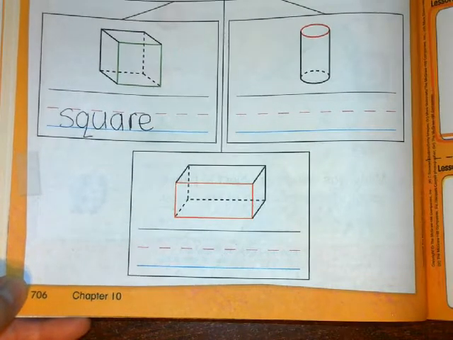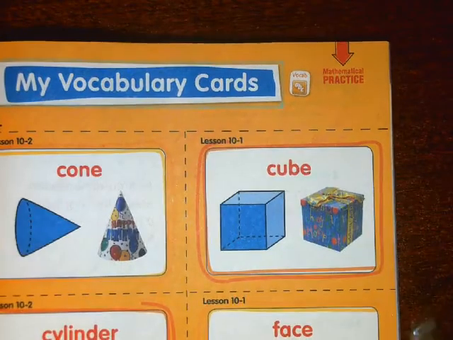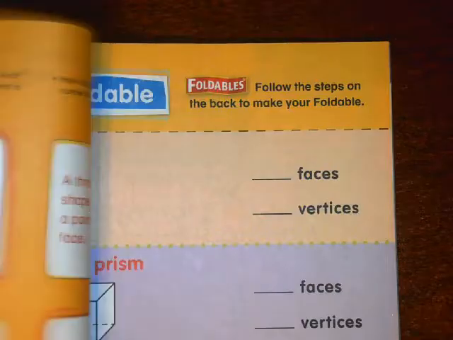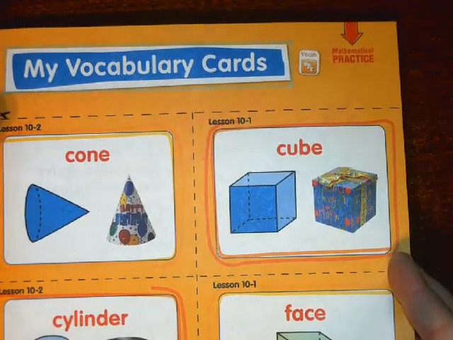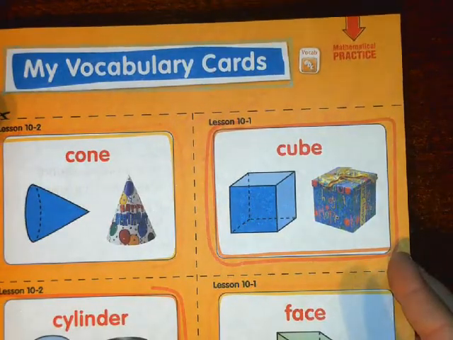So I'm going to go to the vocabulary cards next. Okay, it says my vocabulary cards. I do want you to rip these out. I'm going to rip mine out and I'm going to cut them apart. So if you have scissors, you can go ahead and do that.